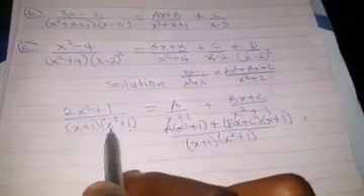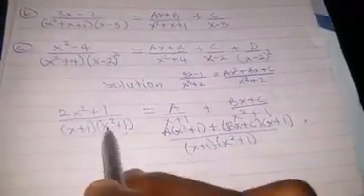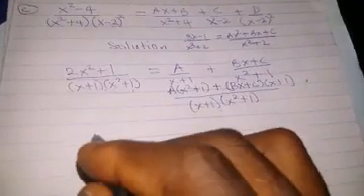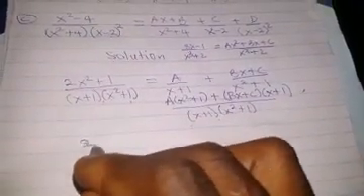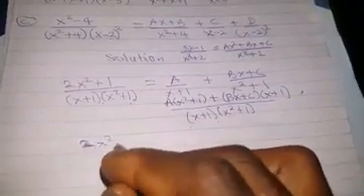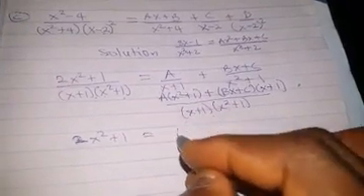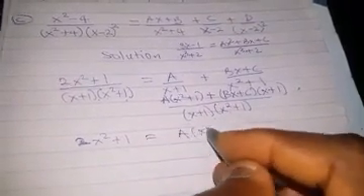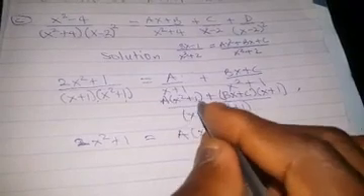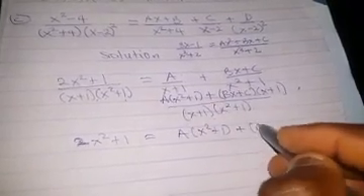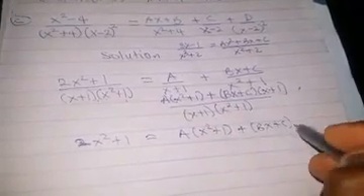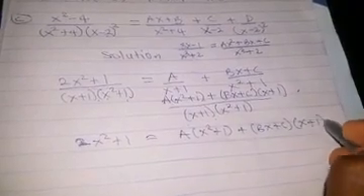After doing this, you see that the denominator here and the denominator here are now the same, so they can cancel each other. And I will be left with 2x squared plus 1 is equal to A into x squared plus 1, plus Bx plus C into x plus 1.